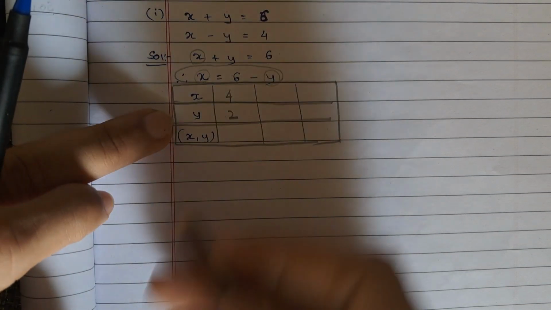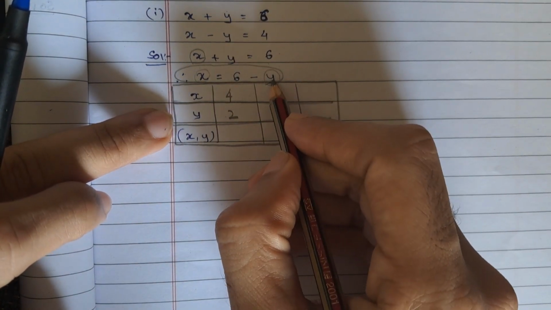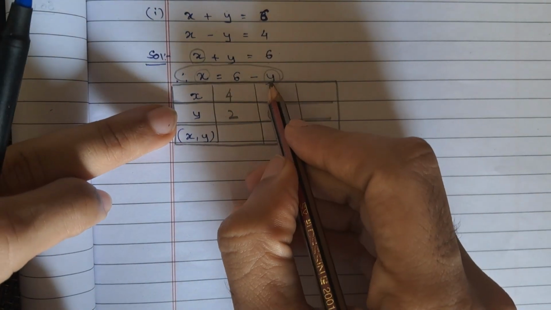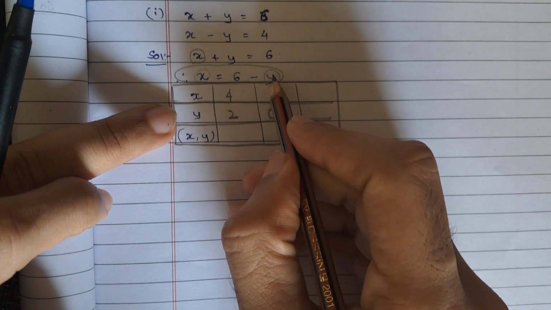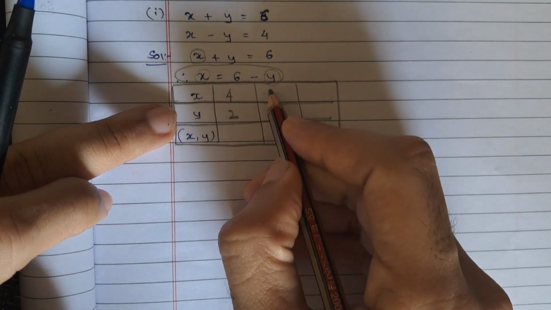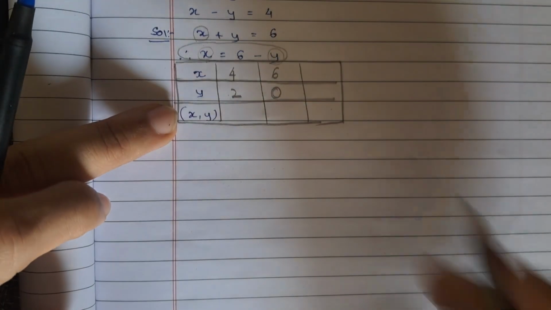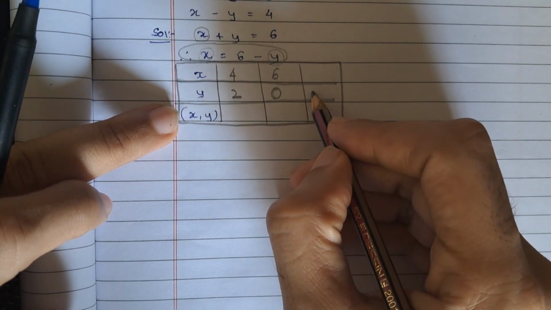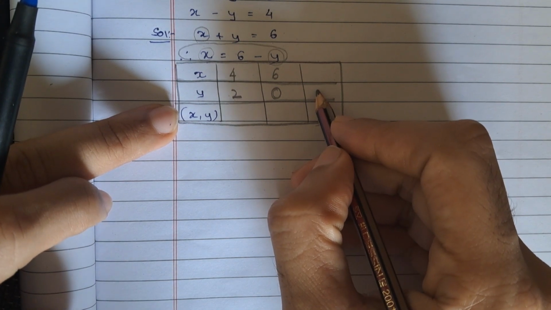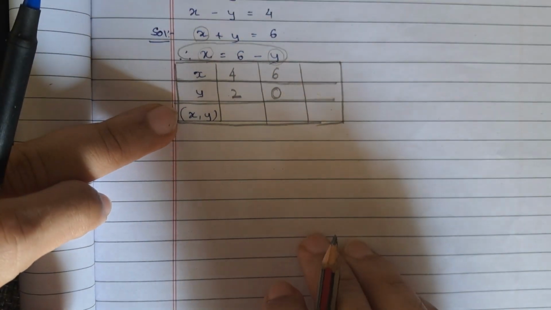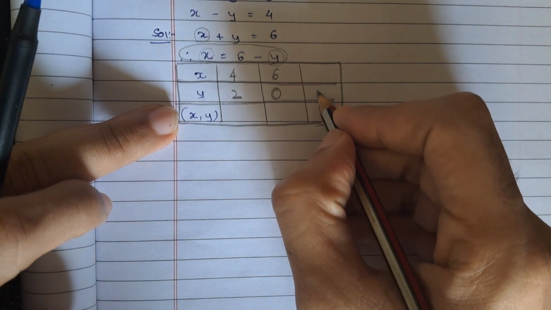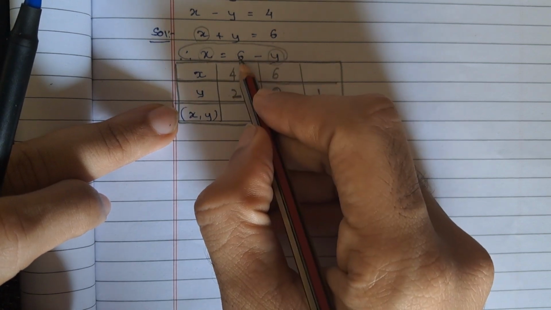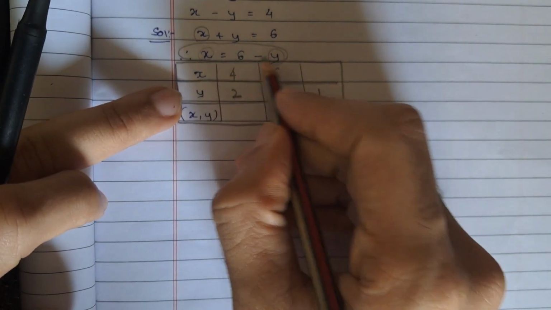Correct? Then think of some other value of y. You can think of any random value. Let me just take 0, the simplest one. If I take the value as 0, 6 minus 0 will be 6. So x will ultimately be 6. And again another value of y, the last value of y. I have taken 0, I have taken 2. I can take some negative value also, but I don't prefer taking a negative value because calculations become unnecessarily tricky. So let me just keep it as 1, simple as 1. If I put the value 1 over here, 6 minus 1 means x will be 5.